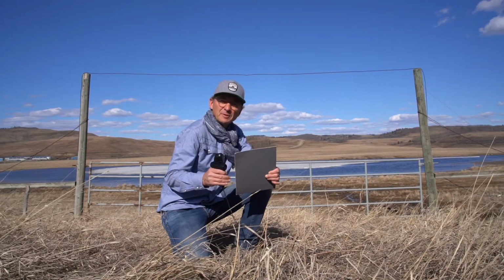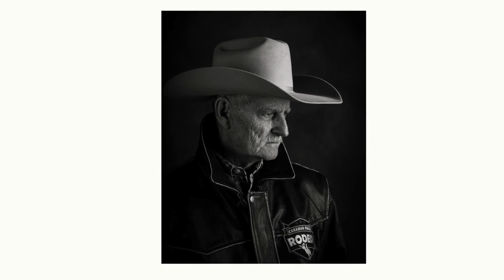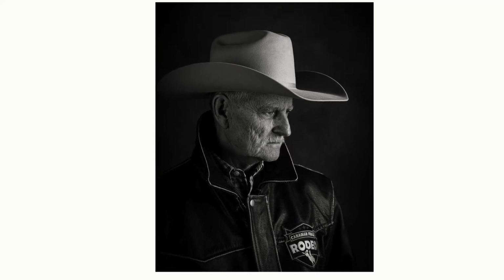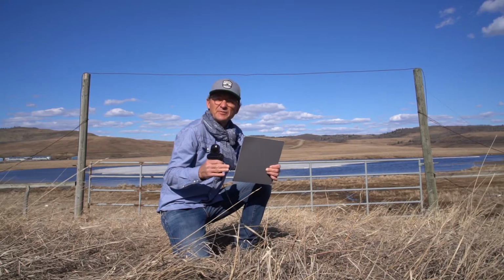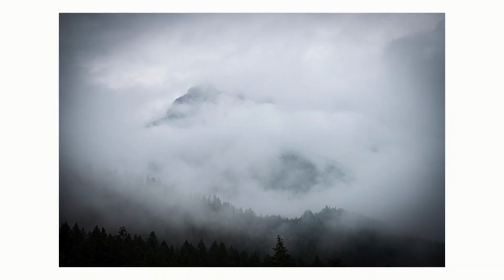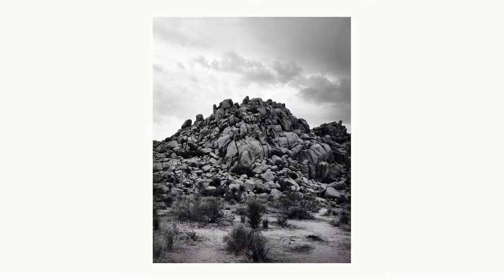Now the other thing to remember is if your subject is very dark, you need to increase your calculated exposure by 1/2 to 1.5 stops, depending on how dark it is. If your subject is very light, you need to decrease your calculated exposure by 1/2 to 1.5 stops. But using a gray card gets you in the ballpark of the correct exposure very quickly.